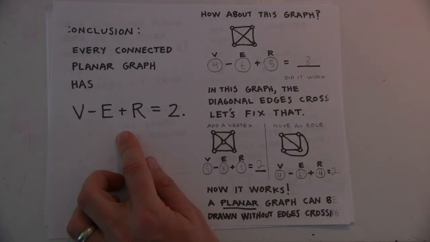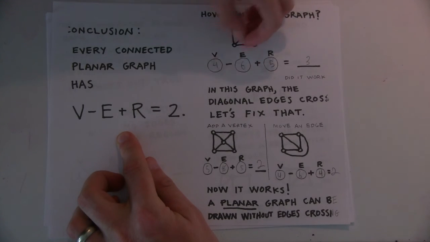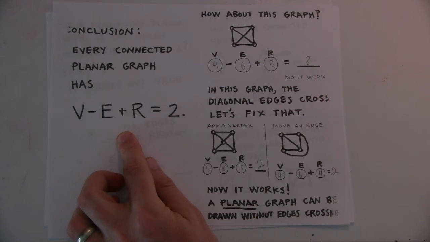Well, it's on a plane, so it must not meet connected. Okay, so what does connected mean? Of all the regions, you have to be able to get from any point to every other point. Can you do that? Yes, here you can do that.